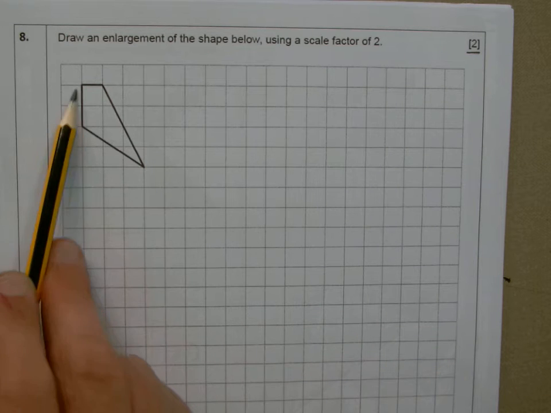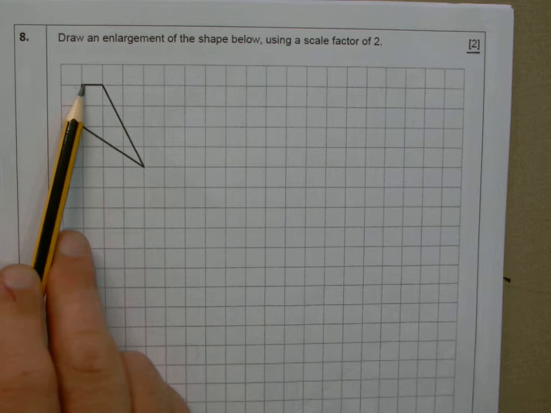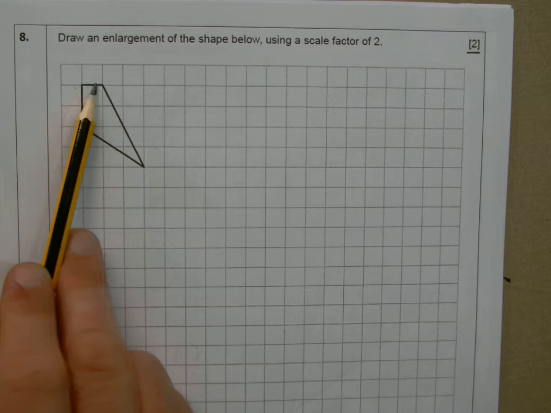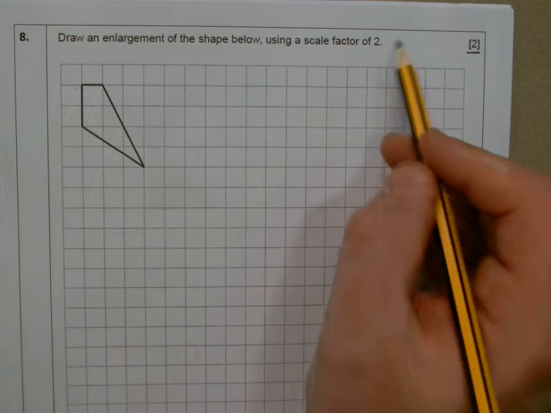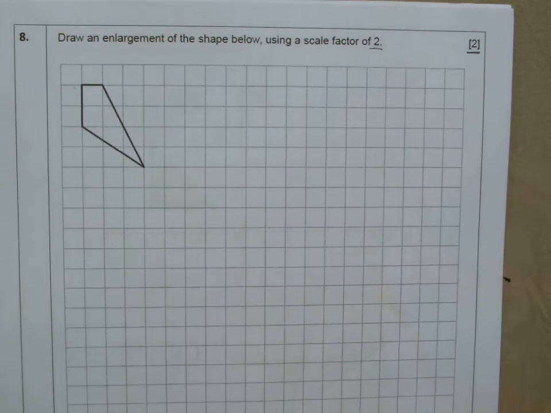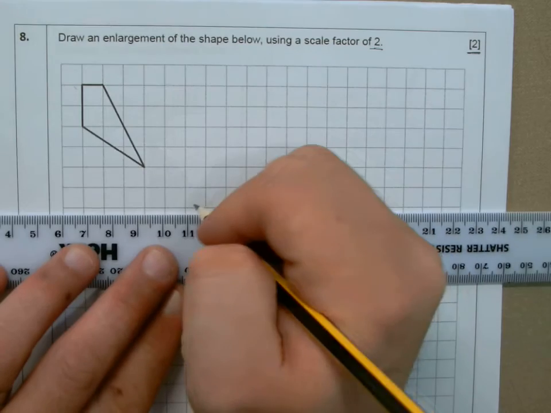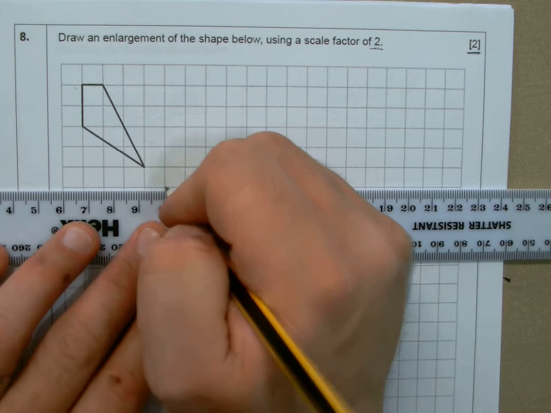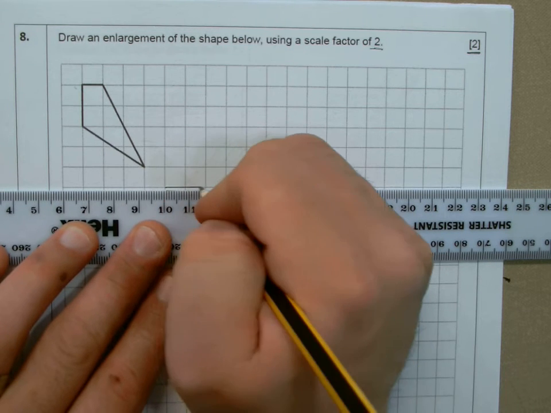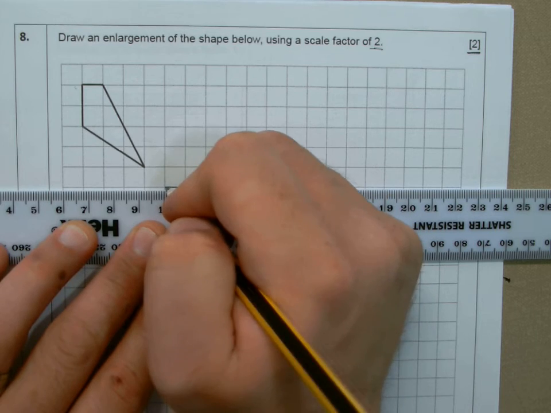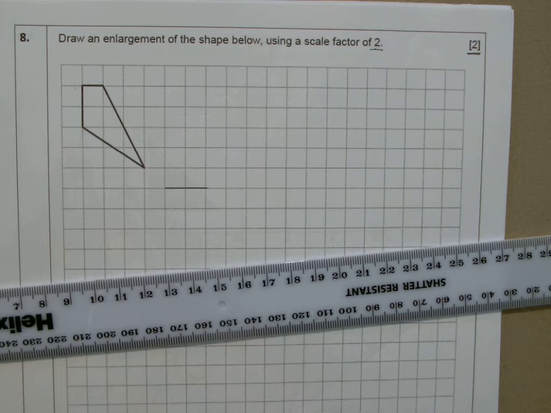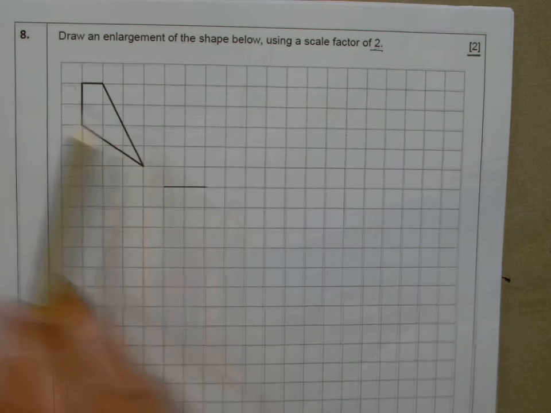Now, what I noticed here to start with, we've got a horizontal line here of distance 1 square, and because it's scale factor 2, we're just going to double it. Okay, so if I say start here, I think this would make sense. Well, let's start up here to make sure we fit it on. So what I'm going to do, I'm going to double it, because it's scale factor 2. Okay, it goes across 1, but I want to double that length, so I'm going to make it go across 2.